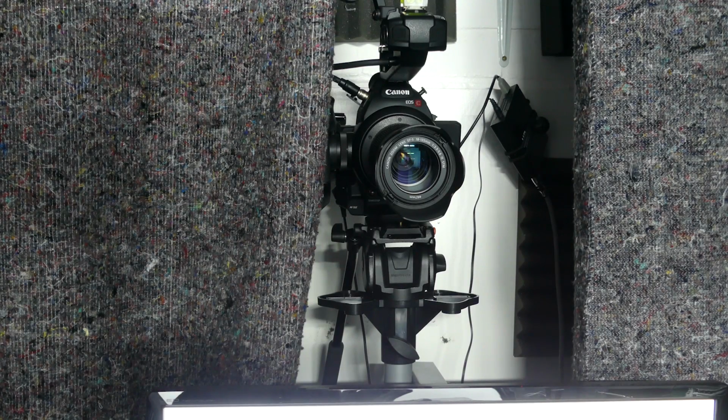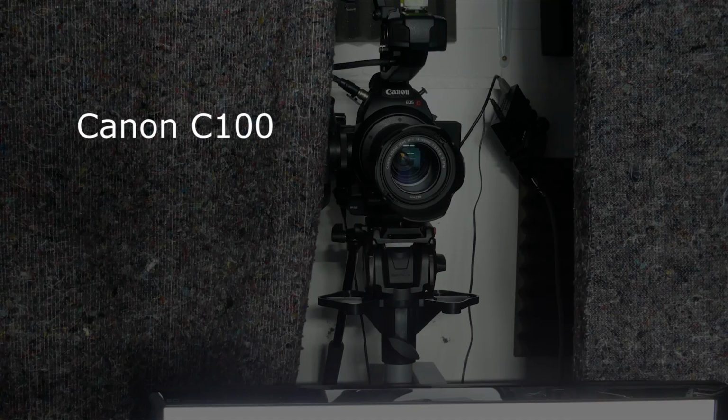Now, one of the first things that people ask is what camera you're using. I'm using the Canon C100, which is a professional camcorder, and you don't need this camera. You can use a Panasonic camera, even a Panasonic bridge. I'm actually filming all this on a Panasonic bridge right now.